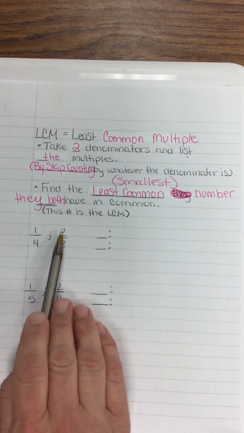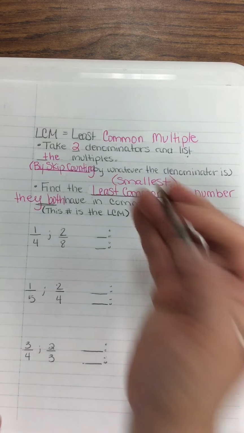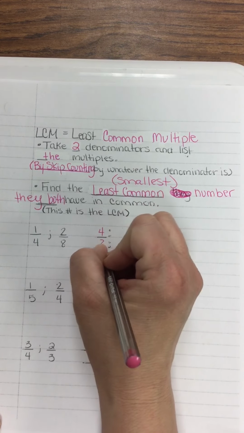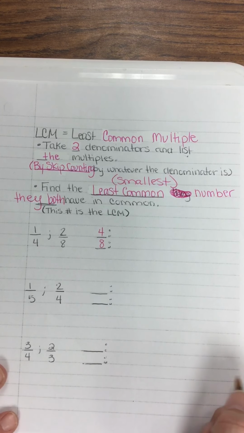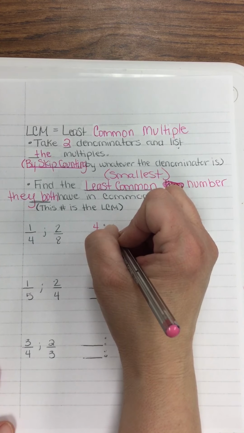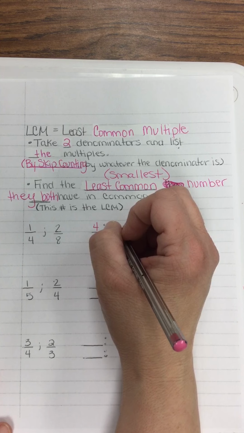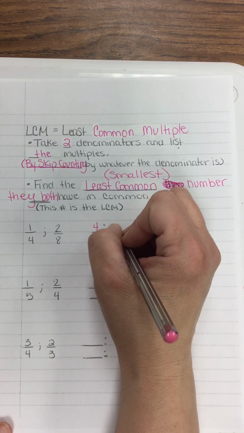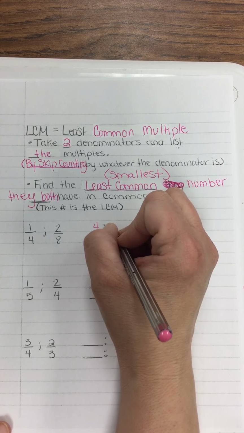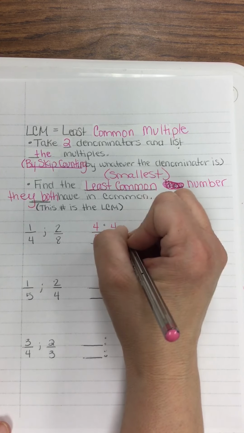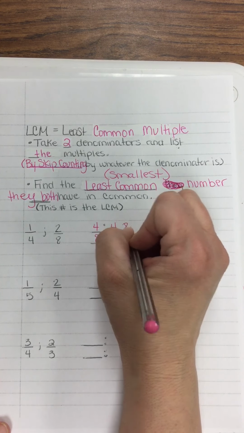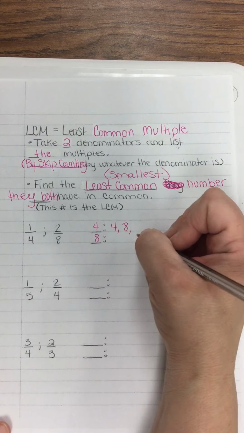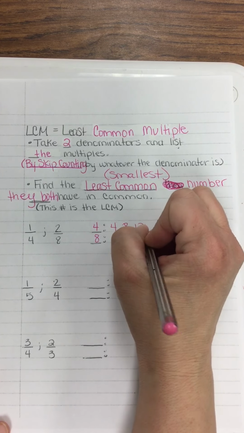So 1/4 and 2/8. My denominators are 4 and 8. So we're going to find all the multiples for 4 and 8. You can skip count by 4, or you can do your multiplication facts by 4. Whatever works best. 1 times 4 is 4. 2 times 4 is 8. 3 times 4 is 12.